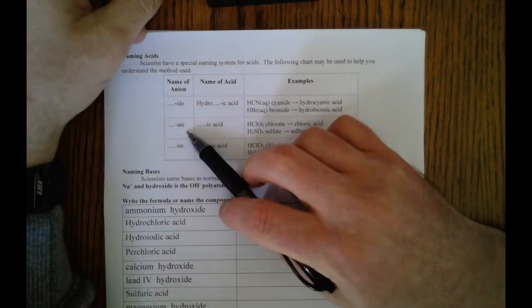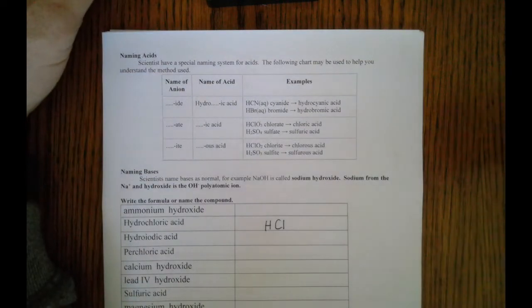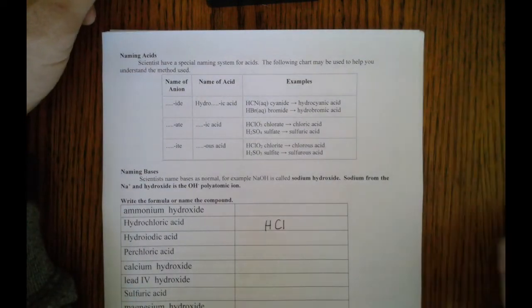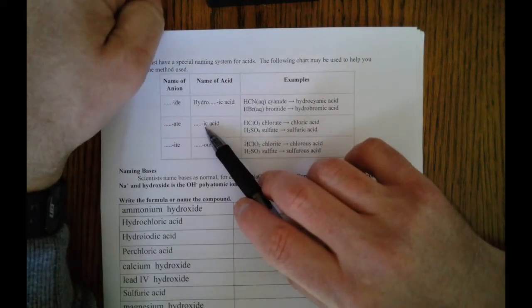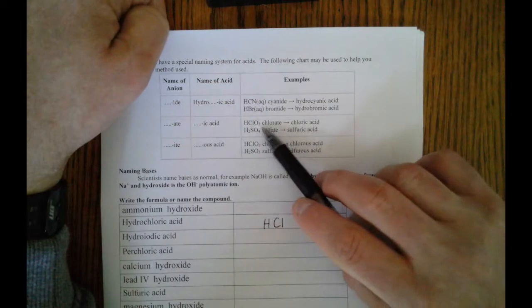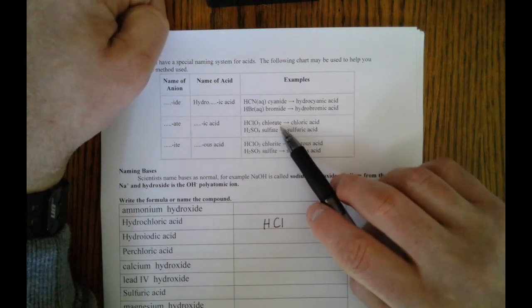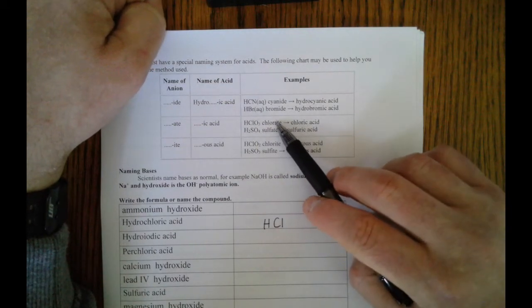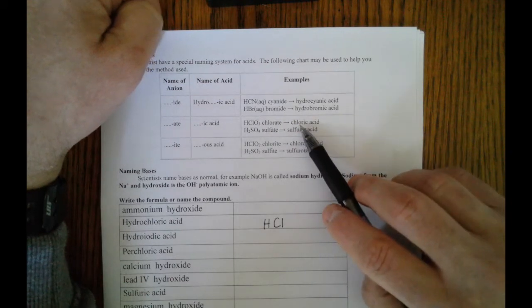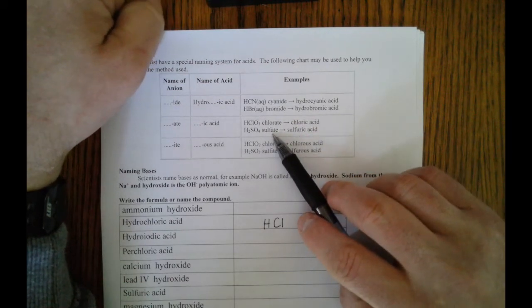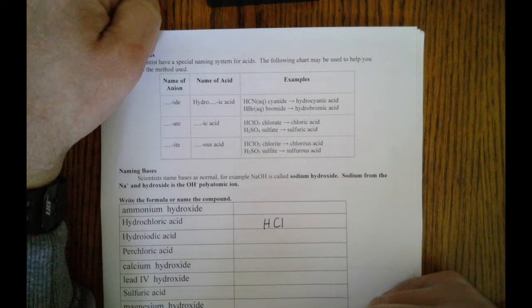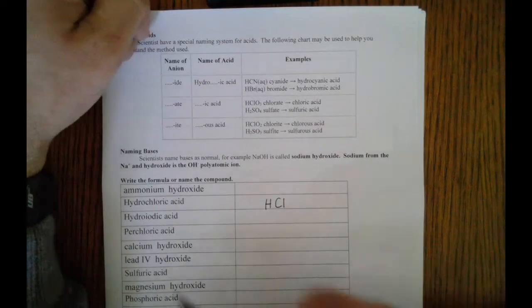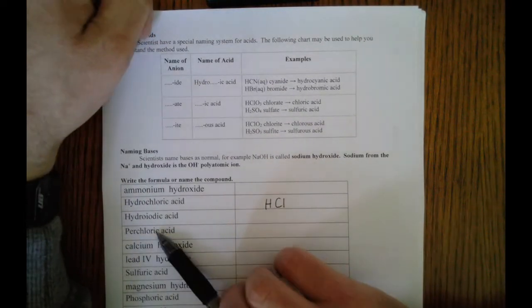If the ending is ate, for example, nitrate, sulfate, chlorate, perchlorate, phosphate, then all you do is you take the root and you change the ending to ic. So chlorate, ClO3, we take off the ate, we change it to chloric. Sulfate, we do a little more adjustment here, but sulfate becomes sulfuric acid. Sulfuric.